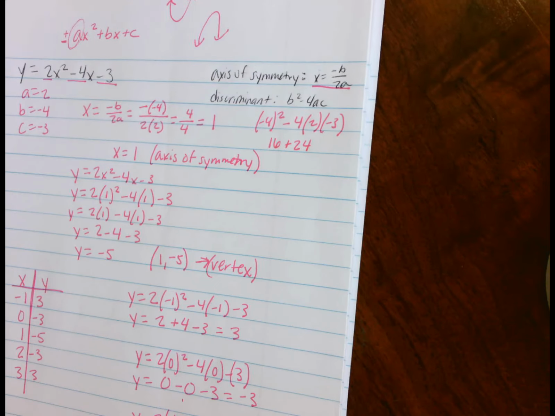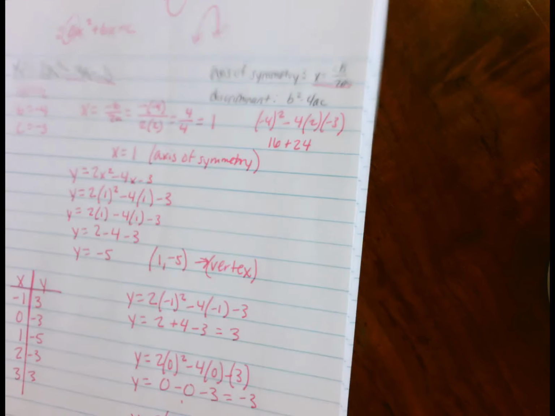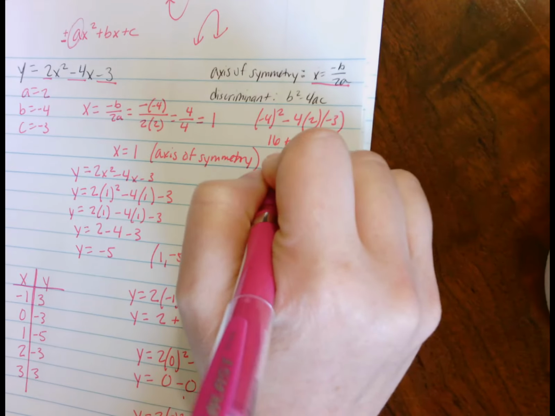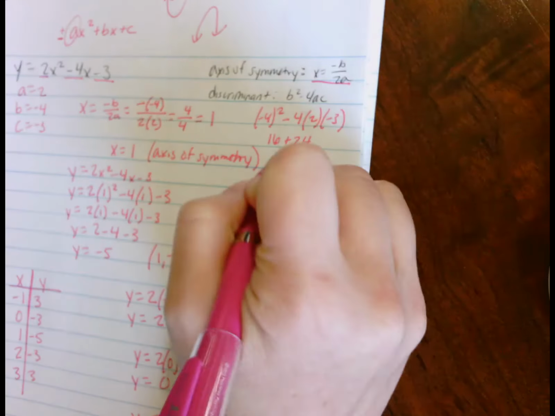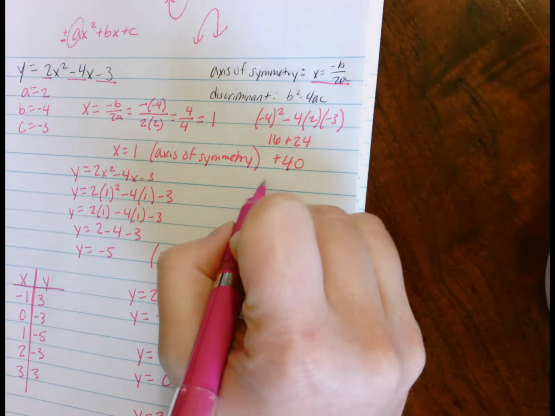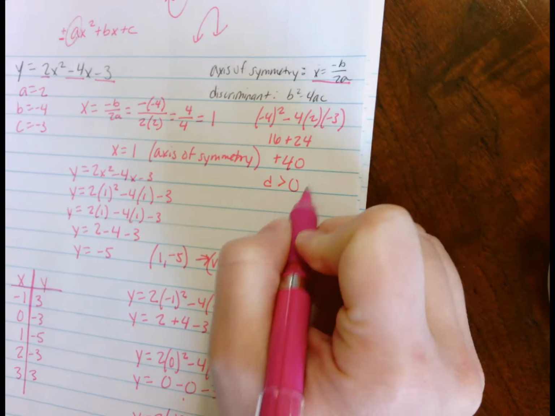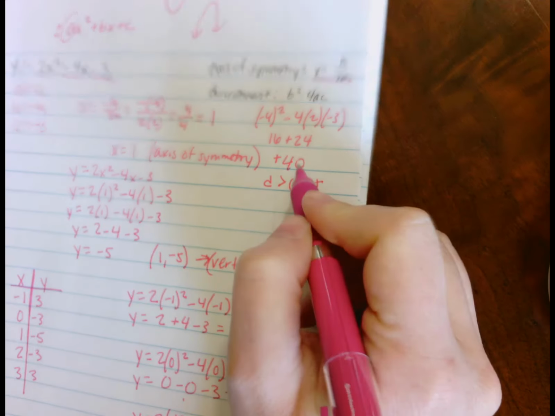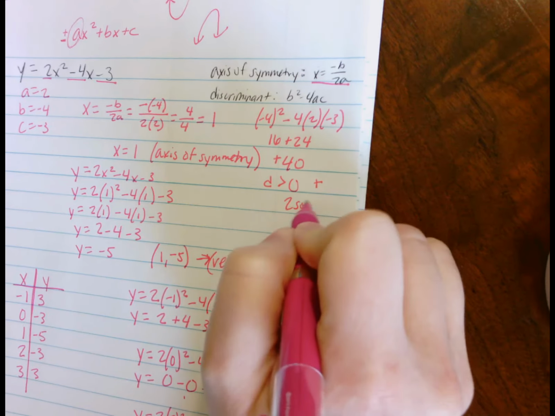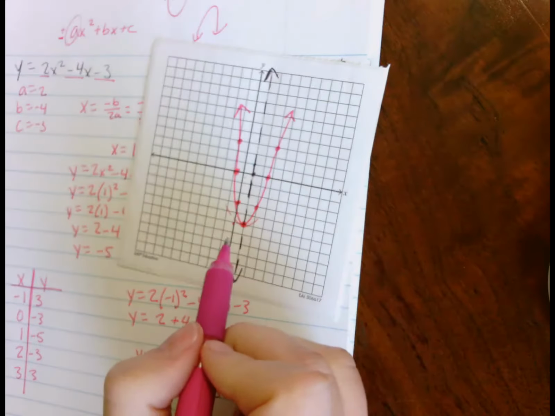Make sure I got my math correct. We're going to plug it into our calculator. It's 2 times negative 3. Okay, and we end up, excuse me, with a positive 40. And if you remember your instructions, if you had a positive number, or the discriminant was greater than 0, then it means that you had two solutions to this. And when we graphed it, we see that, yeah, we do have two x-intercepts, okay?